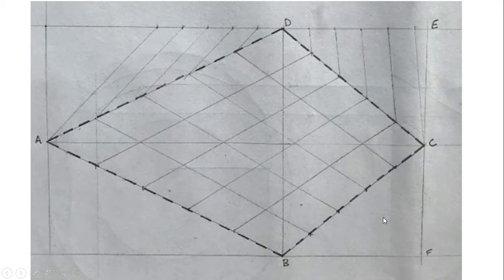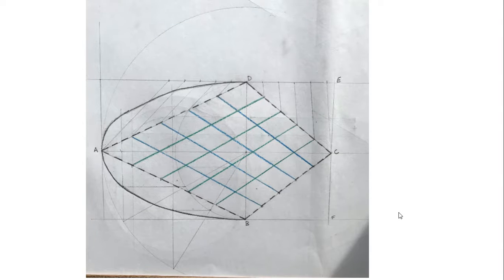After that, I connect my elements together, and I also draw my connecting lines A, B, C, D in dashed. We're told already that the curve A, B and D is semi-elliptical, so I just use the concentric circles method to plot points on the curve, and then I colour in my elements green and blue going in opposite directions, and this will help me later on in the question.